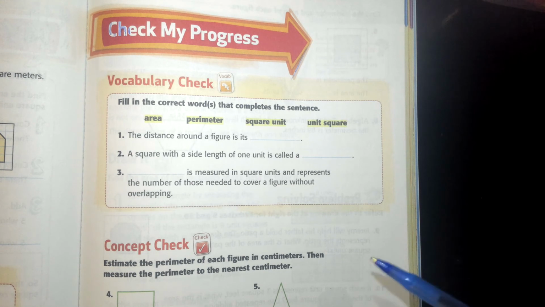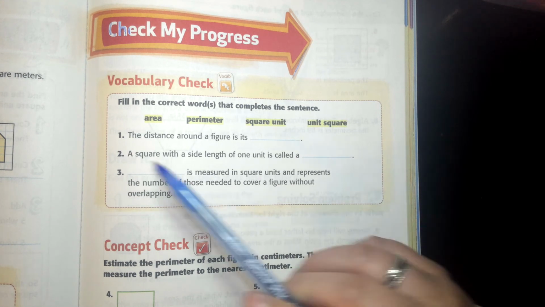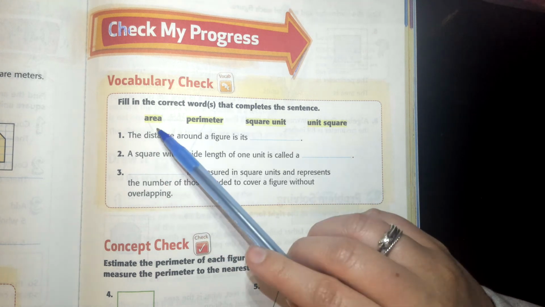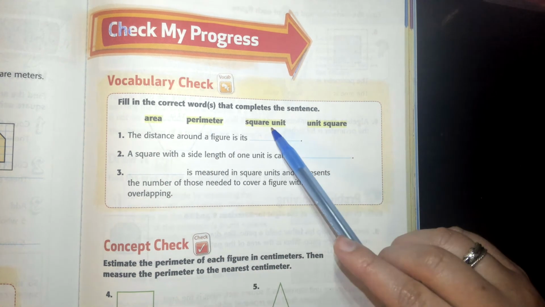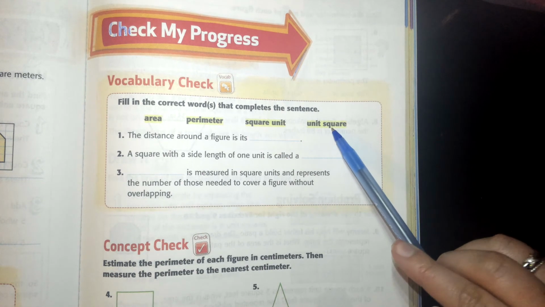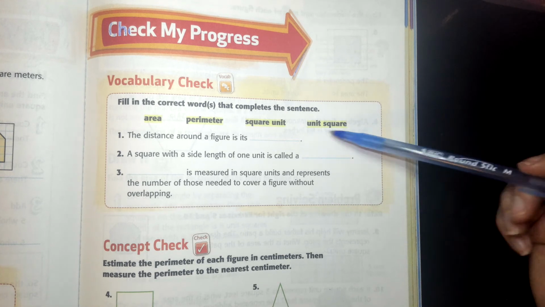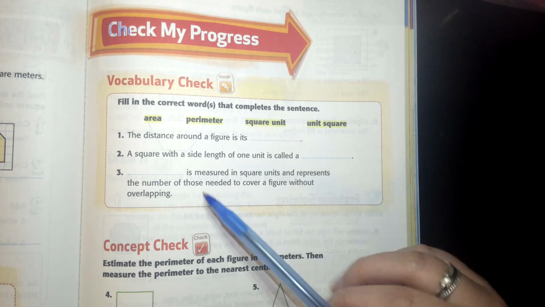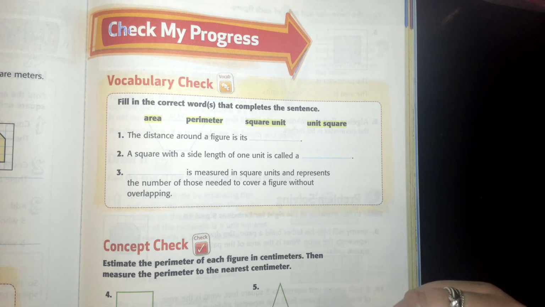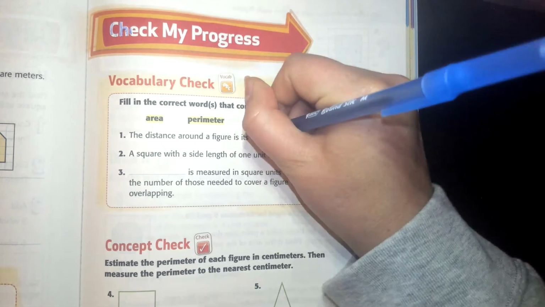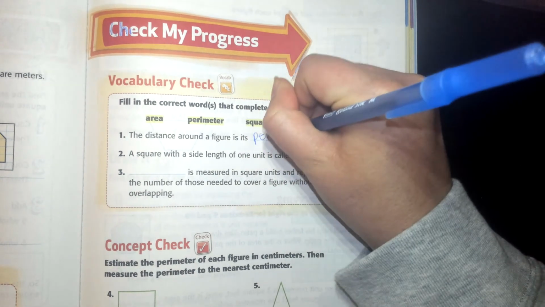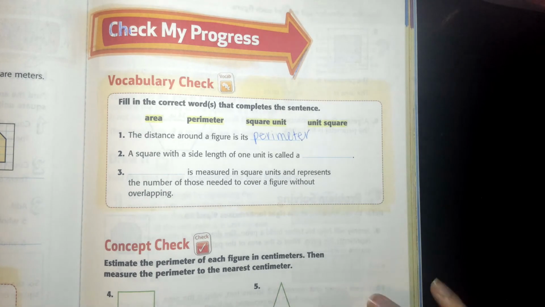All right, we're going to get started with this vocabulary check at the top. So your big vocabulary words for this chapter so far have been area, perimeter, square unit, and unit square. We're going to fill out these 3 questions here, and you'll notice that I only have 3 blanks. So the first question says, the distance around a figure is its, what do you guys think? What do we talk about when we talk about the distance around the outside of a figure? If you said perimeter, you're correct. Perimeter is the outside of a figure.